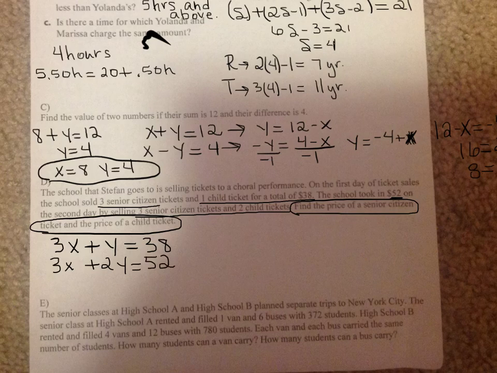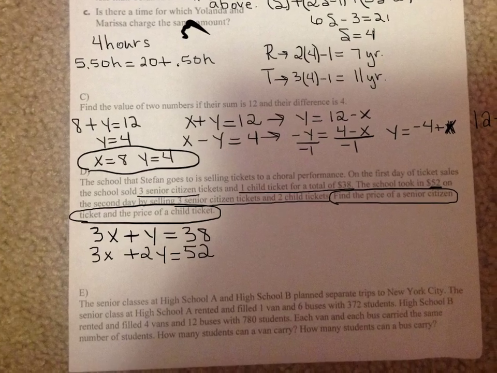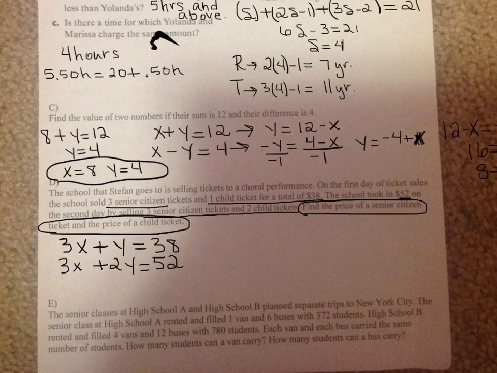Now, when you delegate what you're looking for, senior citizen ticket and a child ticket, you have to figure out which one is going to represent your x and which one's going to represent your y. So, in this case, my x's are the senior citizen tickets and my y's are the child tickets.